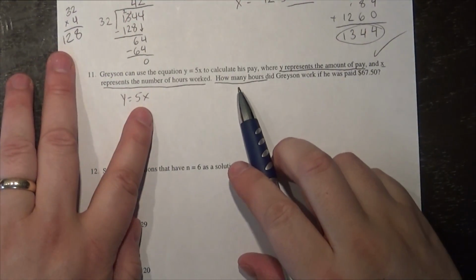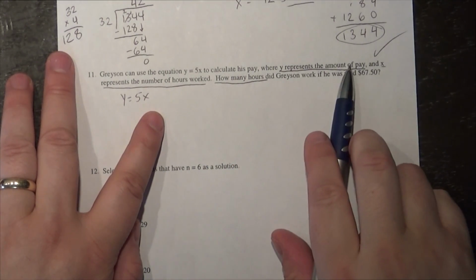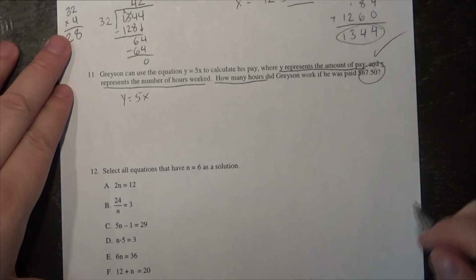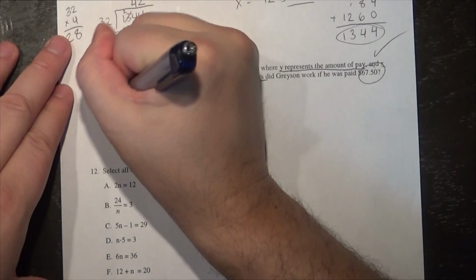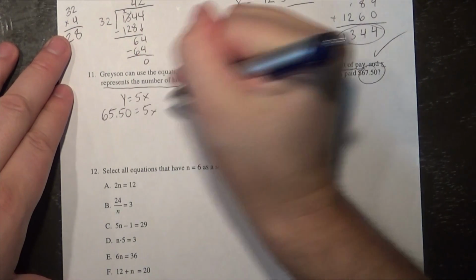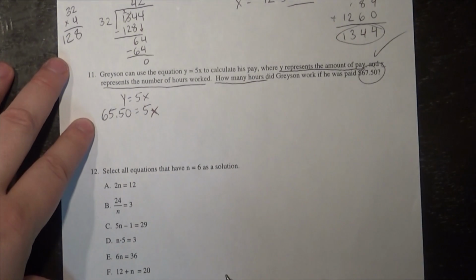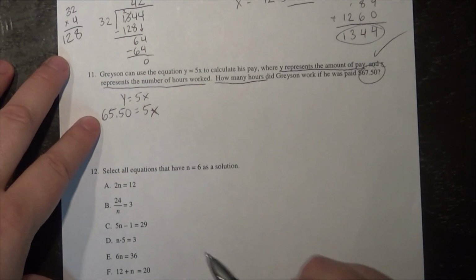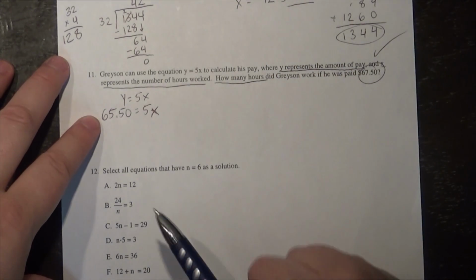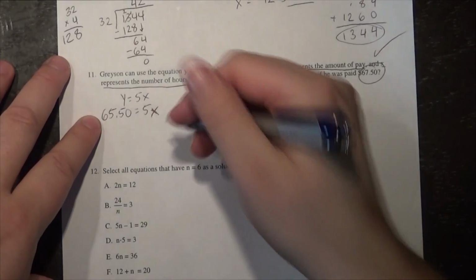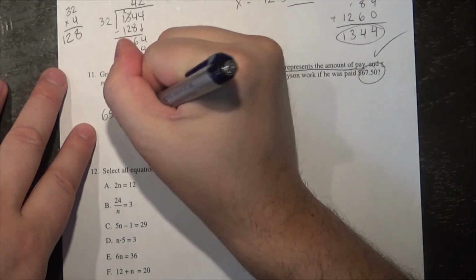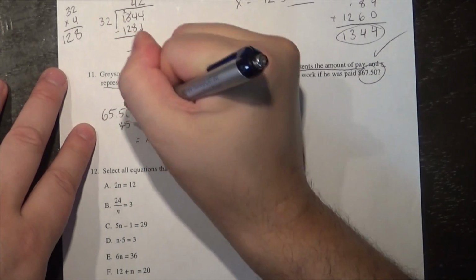Now x is how many hours worked, so that's what I'm trying to figure out. y is the amount of pay, and it tells me my amount of pay right there, $67.50. So I'm going to just take the y out and replace it with my money amount. So now I have an equation that looks like something I can solve. It actually reminds me a little bit of our work on number 10, same exact principle. So in this case, I have to divide by 5 because that's the inverse operation, and I want to get x alone. So I'm going to divide by 5 on both sides.